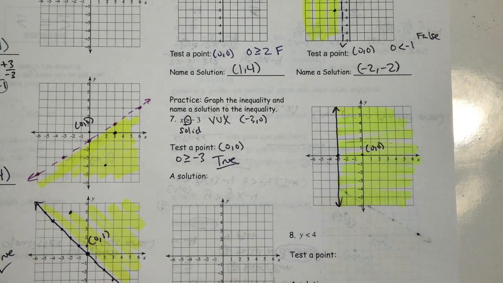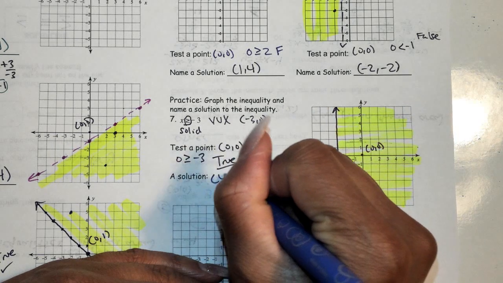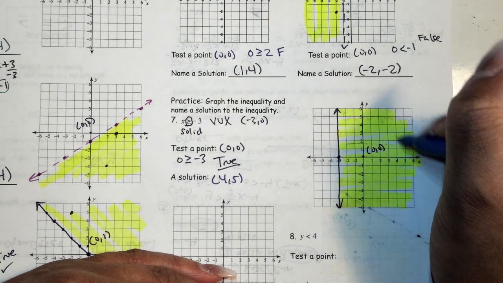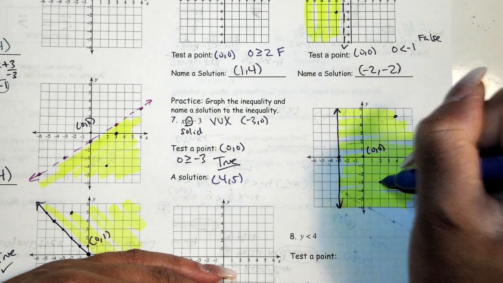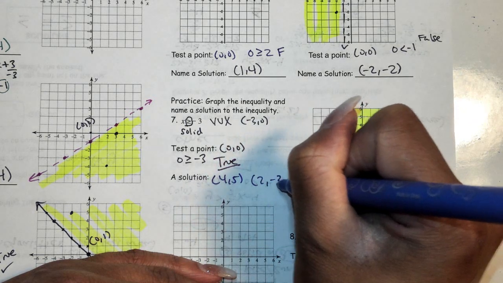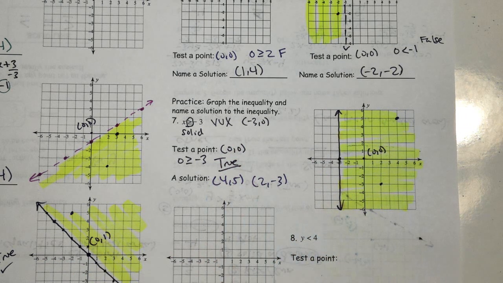Okay, so I've shaded that side, and a solution can be 4, 5, or I can choose 2, -3. As long as it's in the shaded area, any of these solutions are possible.